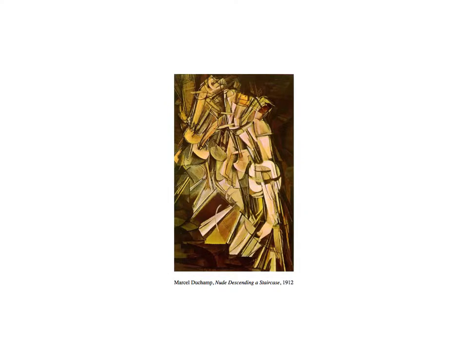This is one of the most famous pieces of abstraction by Marcel Duchamp, Nude Descending a Staircase. Can you see the figure in this piece? Duchamp has simplified the figure down to its simplest form, so he's thinking about the figure, but also its movement through time.